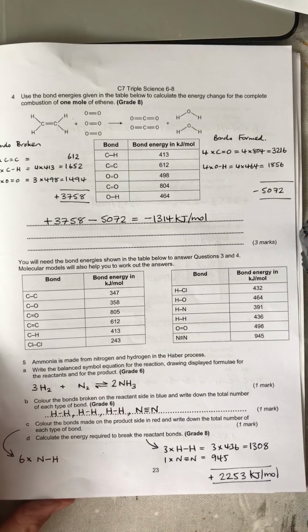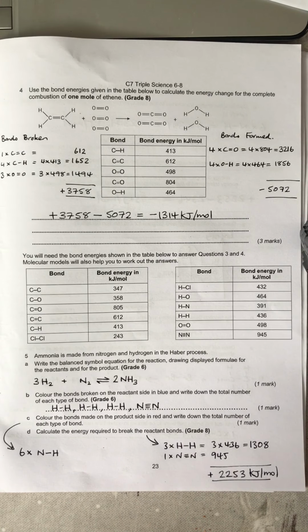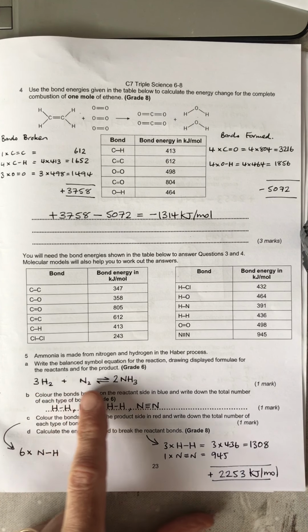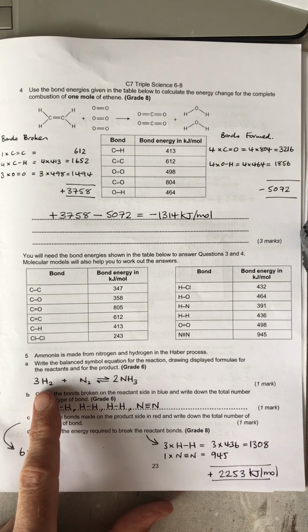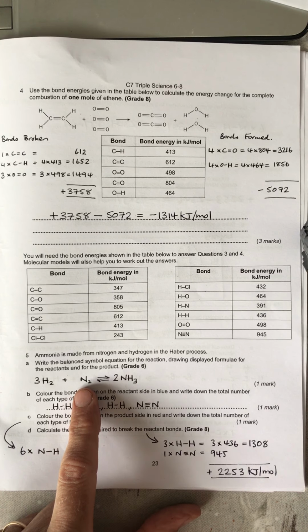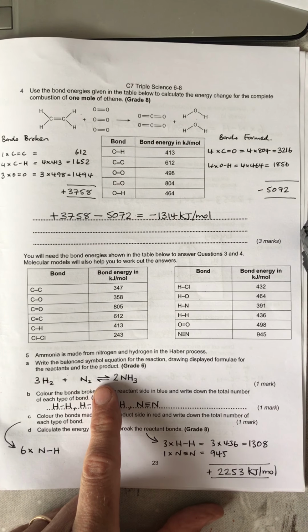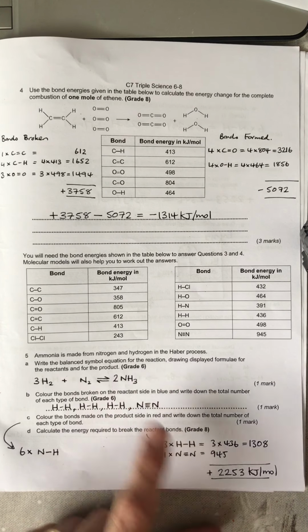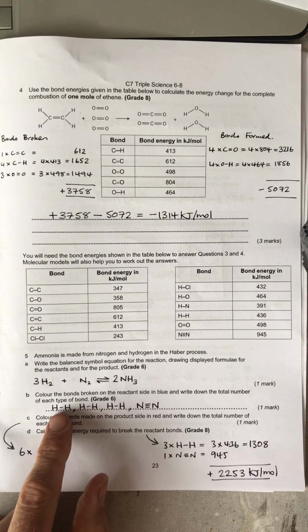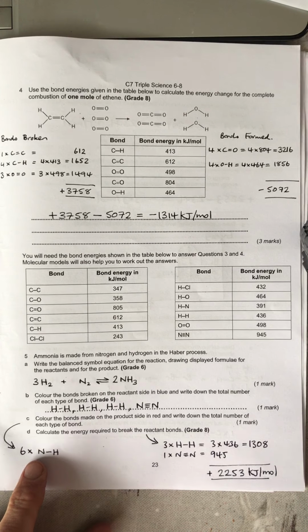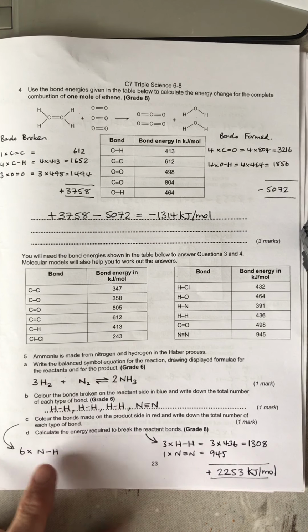Okay, question 5. We'll come to this reaction in more detail later on next year. This is the Haber process. You'll need to know it well. 3 hydrogen molecules react with 1 nitrogen molecule to form 2 ammonia molecules. It's a reversible reaction. You don't need to put that in at this stage, but I thought I'd add it anyway. Number and type of bonds to be broken, and number and type of bonds that are formed.